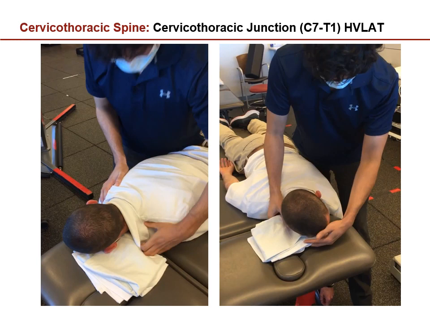Okay, cervical thoracic junction. So there's two videos shown here. One to the left and then one to the right.